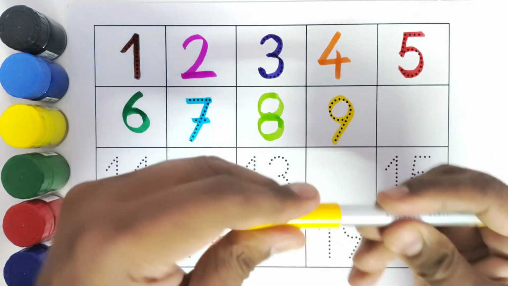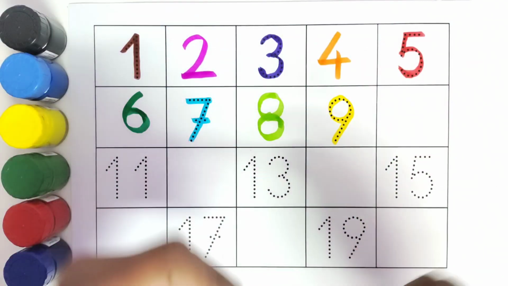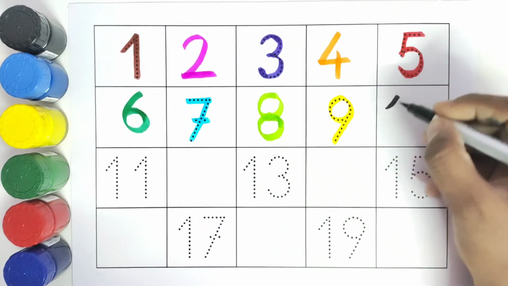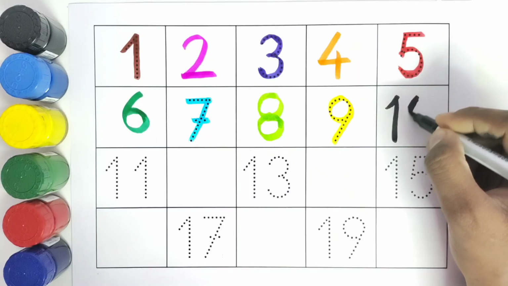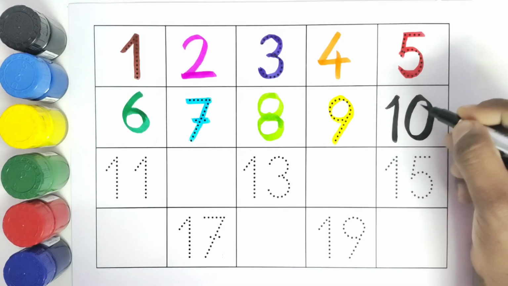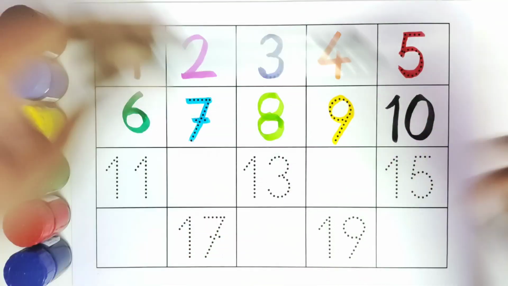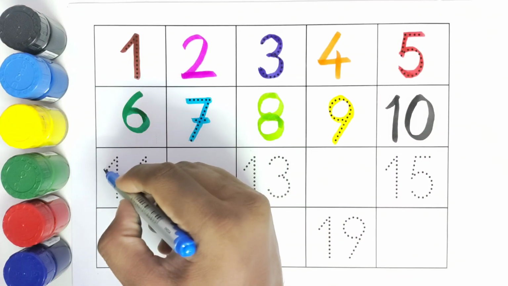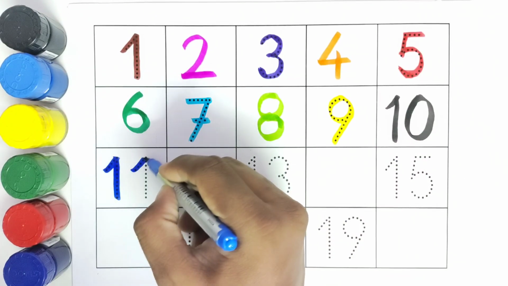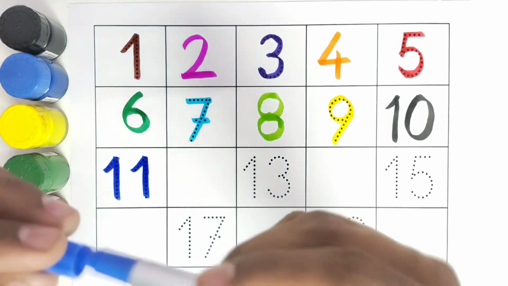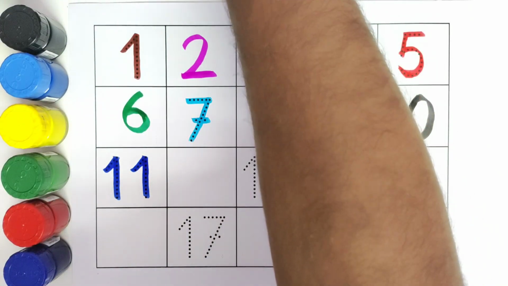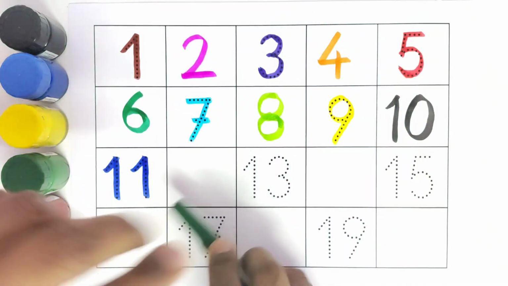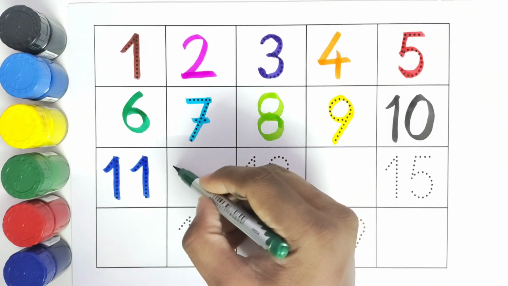What comes after number 9? 10. We will write number 10. What comes after number 10? 11. We will write 11. What comes after number 11? 12. We will write 12.